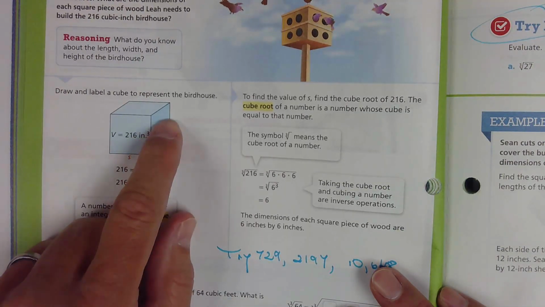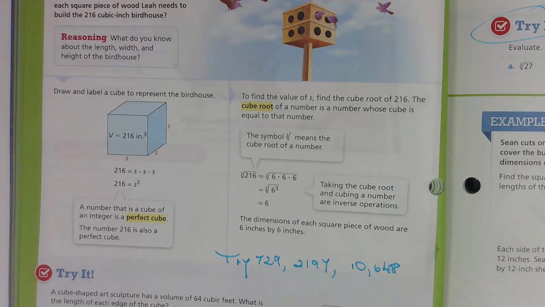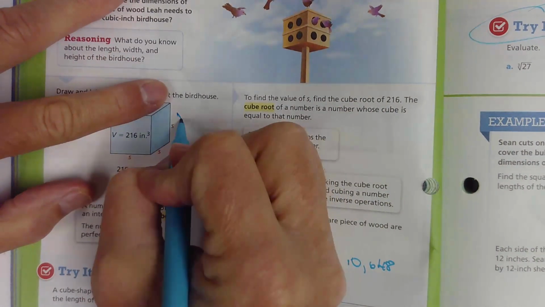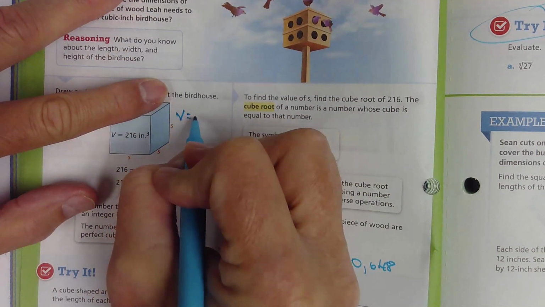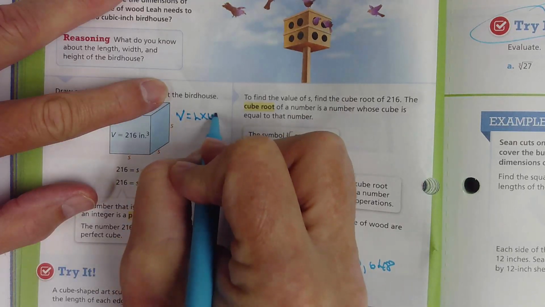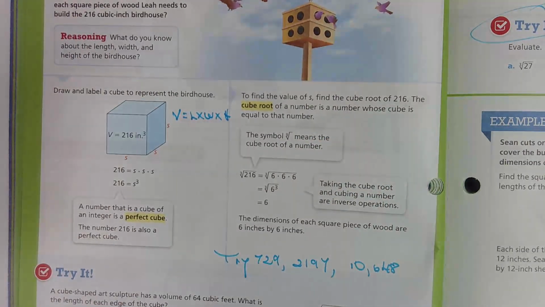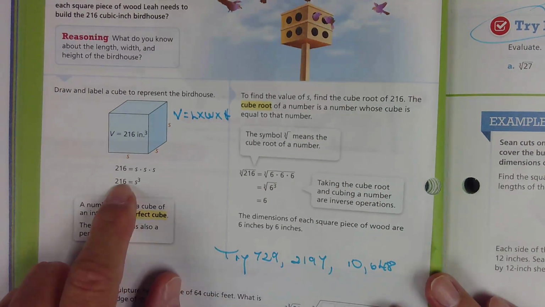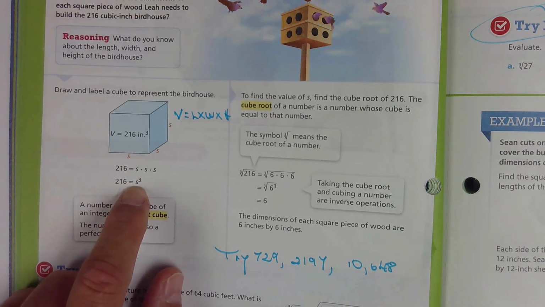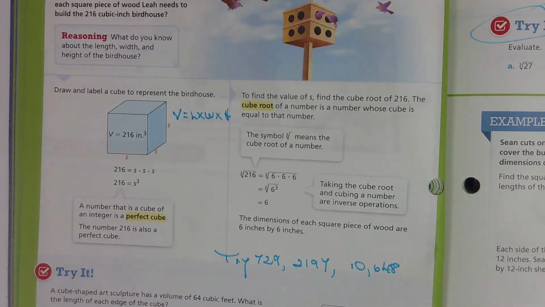And so you need to figure out, because remember when we're talking about volume, it equals length times width times height. And so that means it's going to be cubed, and 216 equals s cubed. Of course, we don't know what s is yet.